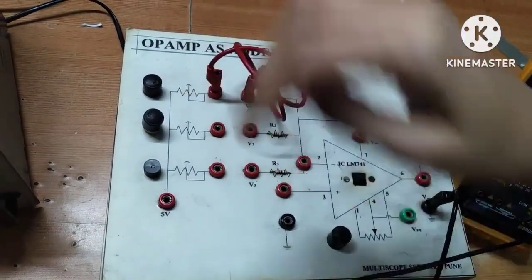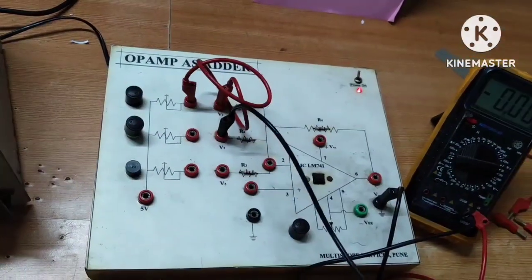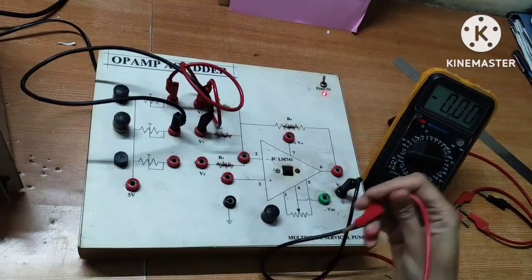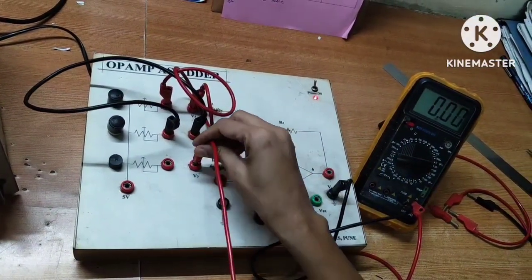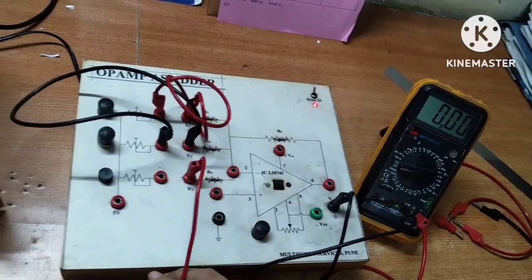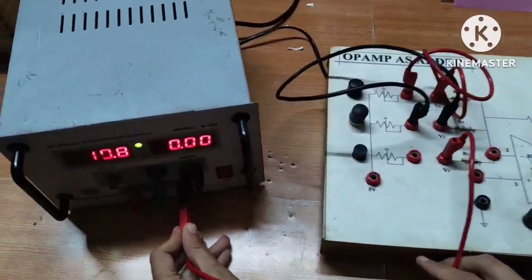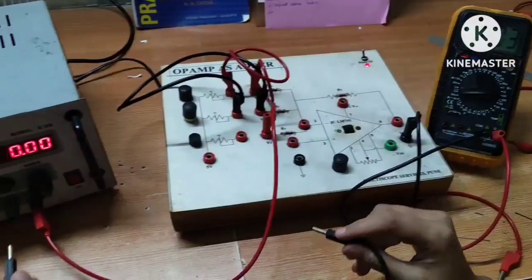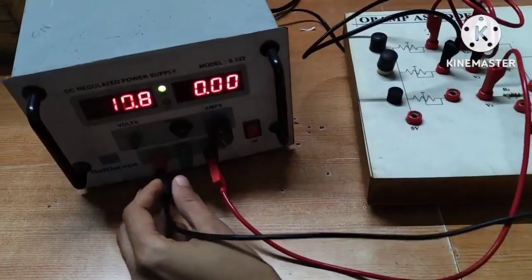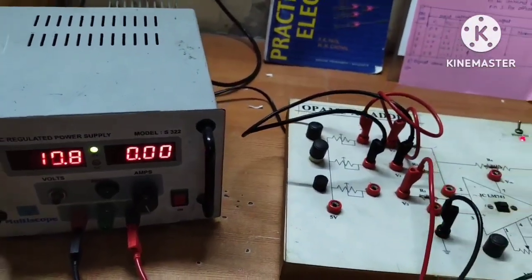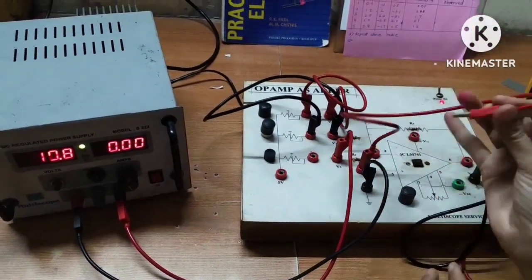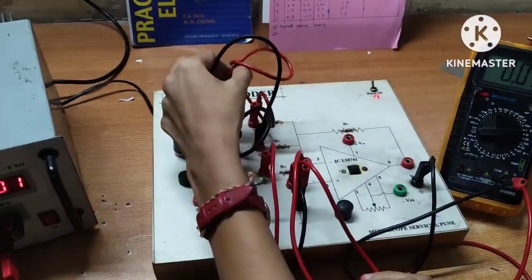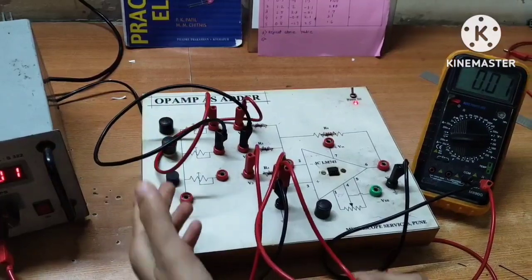Now see here, I will connect this V1 to this first potentiometer, V2 to this second potentiometer. Now I have to give negative supply to V3, so I will connect this V3 terminal to the negative terminal of this power supply and the positive to the ground. Pin number 3 should be connected to the ground. Now we have finished the connection to perform this op-amp as adder.